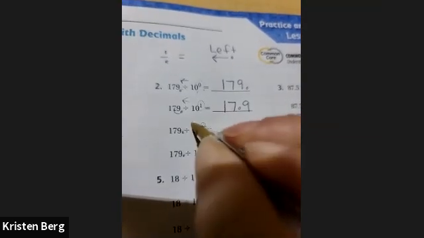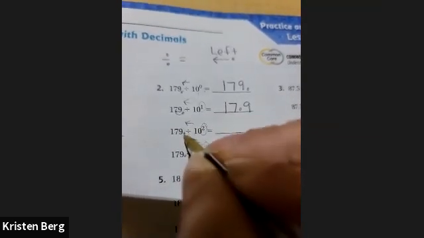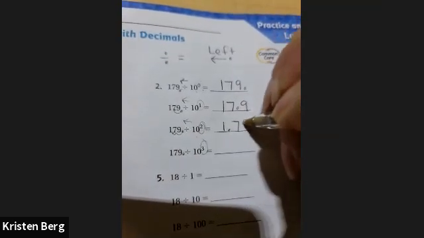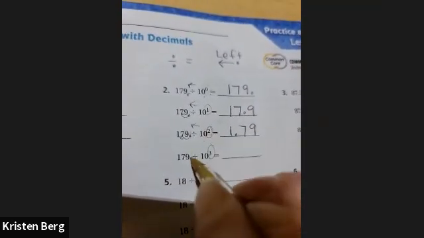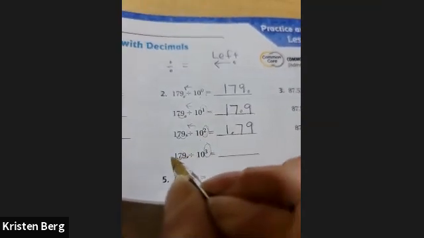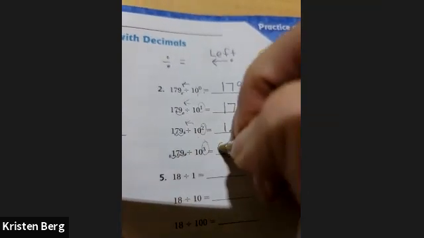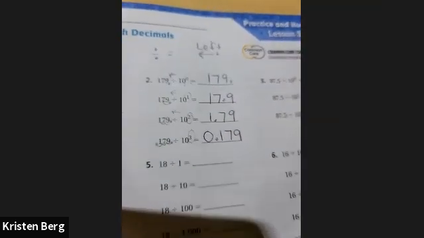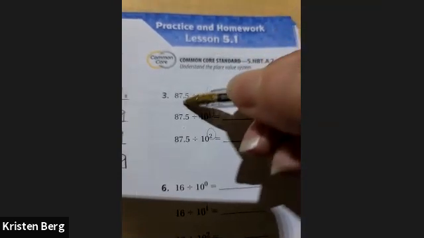Now this one, making it smaller by 2 places. So it'll be 1 79/100. This one, you would be making it smaller by 3 places. So it'd be 179 thousandths. Now, this one, they're using exponents again. So keep in mind, but they did give us our decimal already.